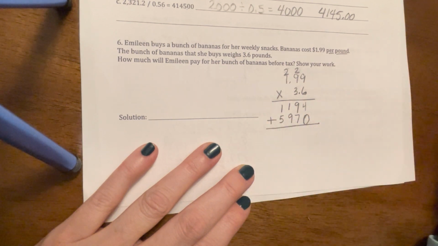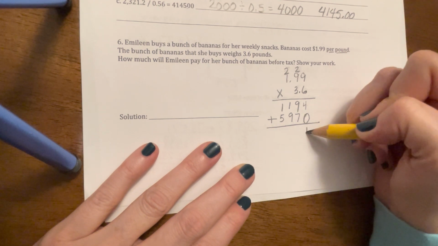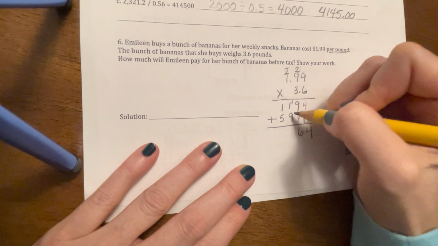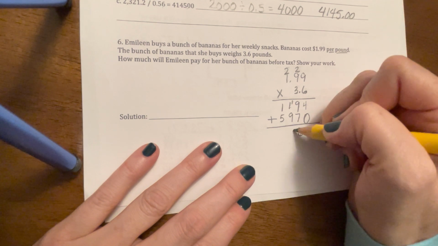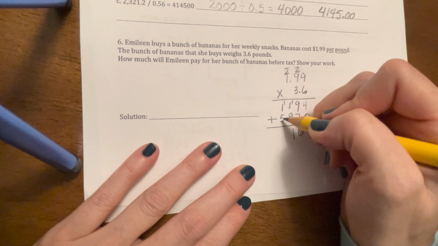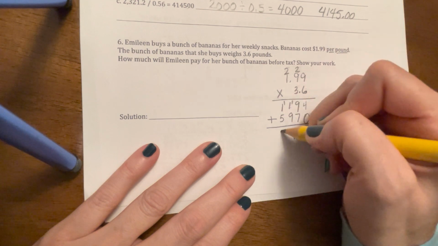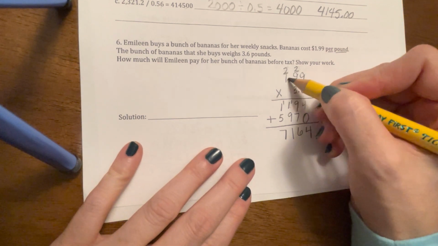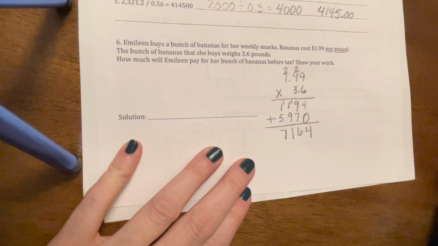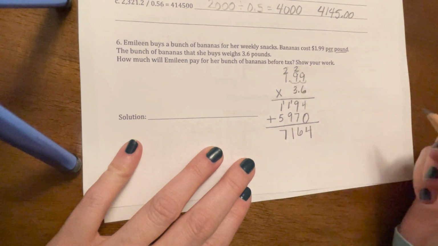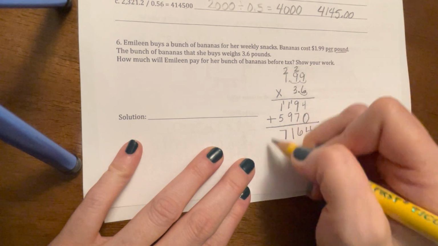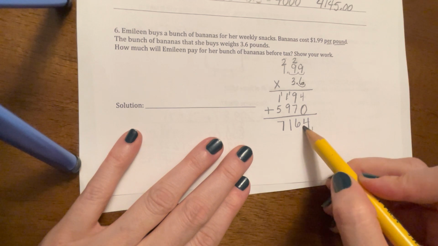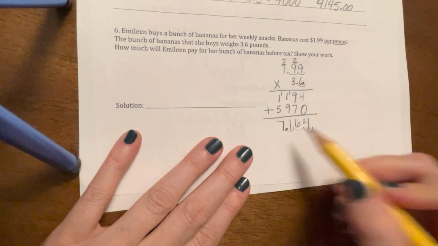Now we're ready to add that up. So we get 4 plus 0 is 4, 9 plus 7, 16. Carry my 1. 9 plus 1 is 10, plus 1 is 11. Carry my 1. 5 plus 1 is 6, plus 1 is 7. Now remember, in multiplication, we count up how many decimal places we have in our factors, and that's how many we need in our answer. So we have 2 in this factor and 1 in that factor. So our answer needs 3. So we start over on the very far right and go 1, 2, 3. Insert our decimal.